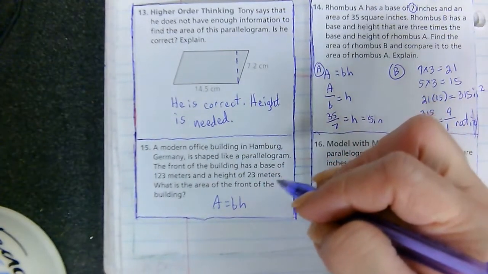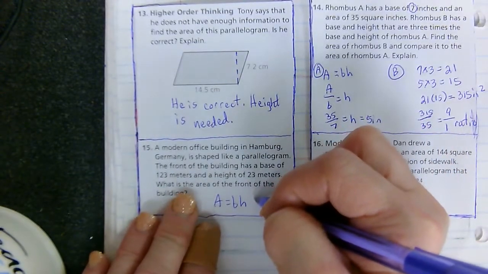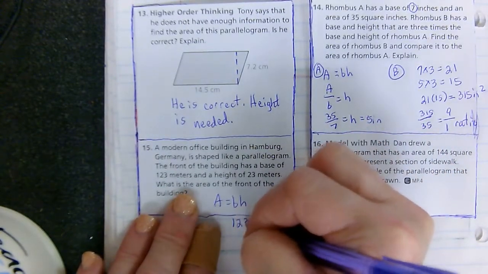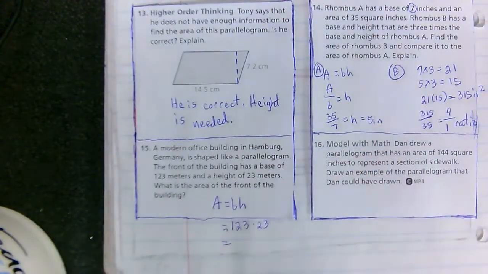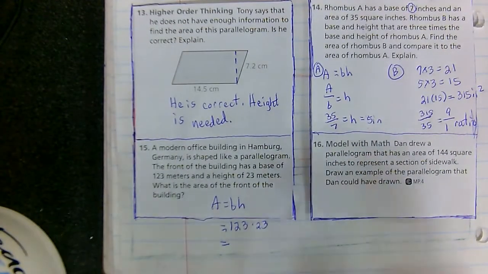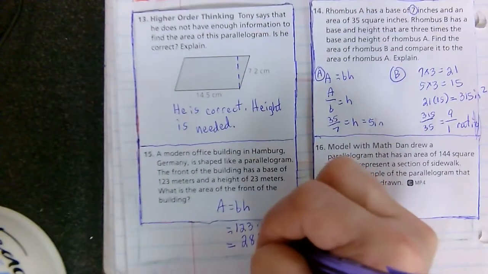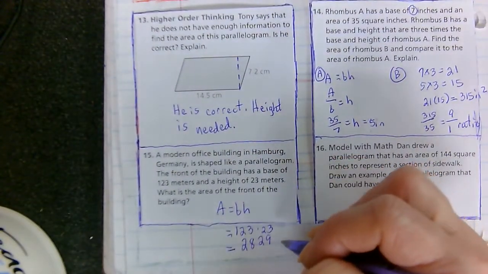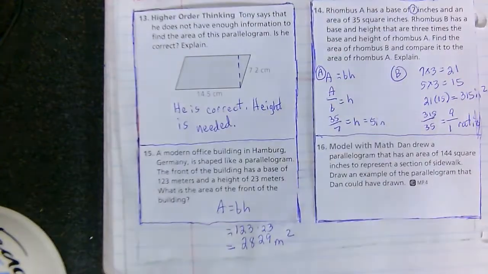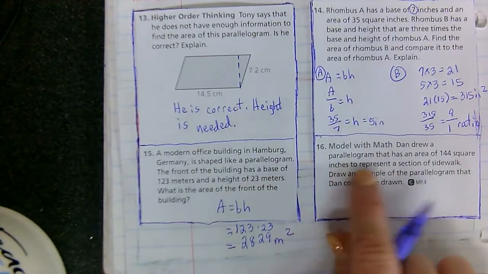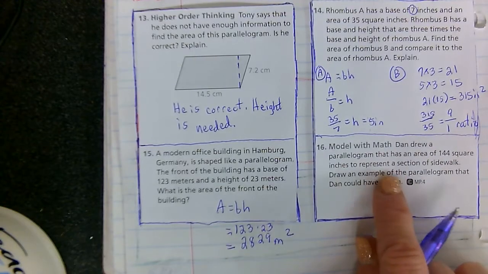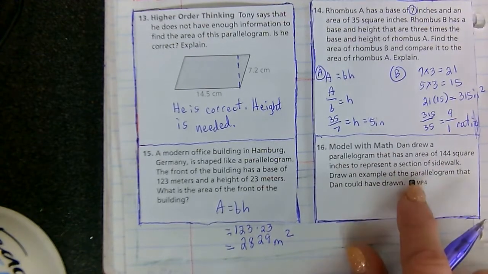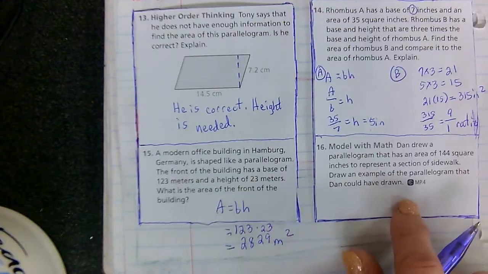Okay, so when you do that, you get 123 times 23, right? And that equals 2,829. And that's the area in meters squared. Look at the next one. Dan drew a parallelogram that has an area of 144 square inches to represent a section of the sidewalk. Draw an example of a parallelogram Dan could have drawn.